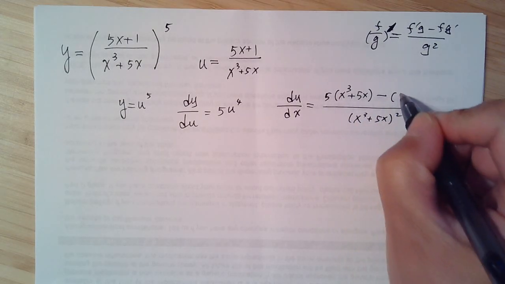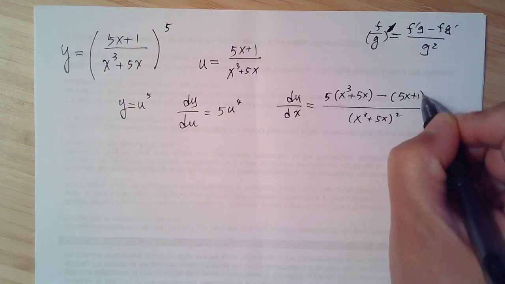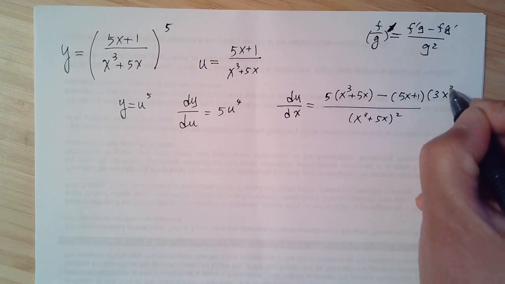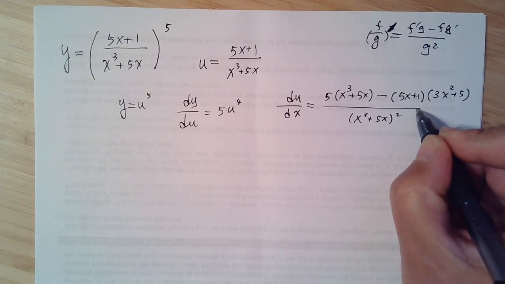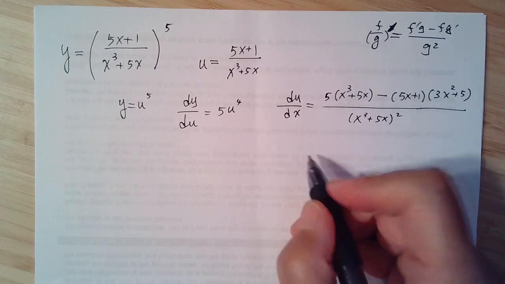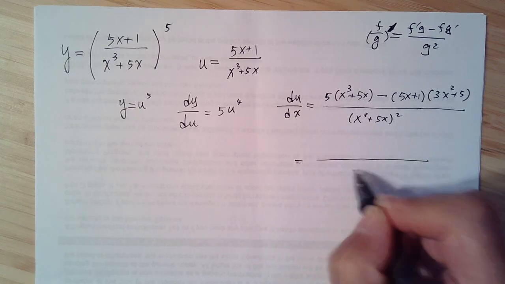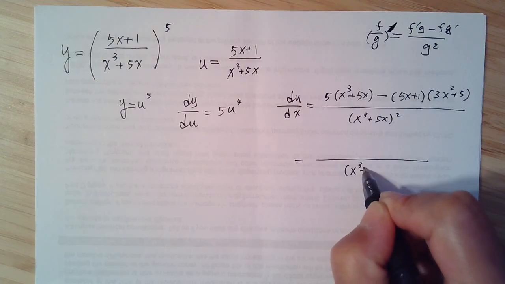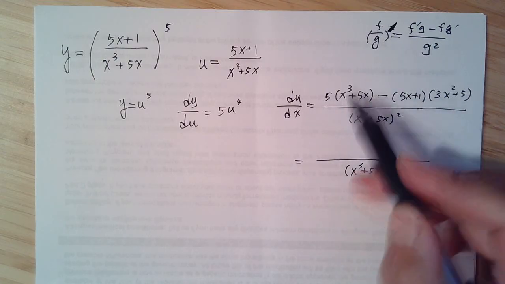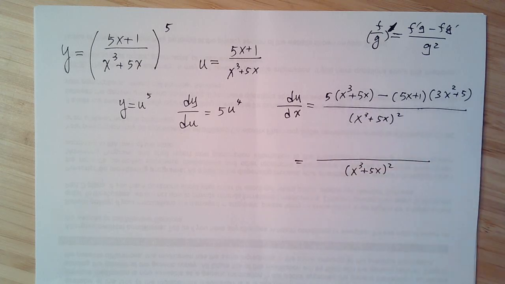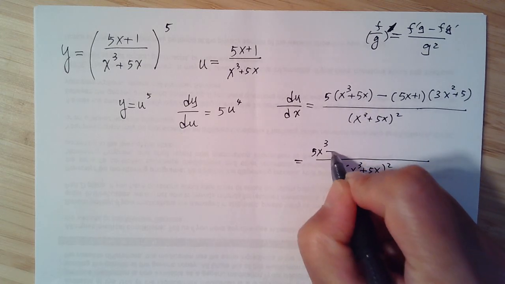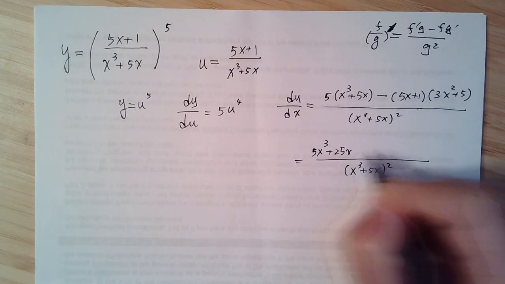Minus, I copy the numerator, and then I take the derivative of the denominator, which should be 3x squared plus 5. Okay, you have done a lot of exercises, so what I'm saying here makes perfect sense to you, right? So I got x to the third plus 5x squared in the denominator, and in the numerator I'm going to do several distributions to simplify. So I get 5x to the third plus 25x, okay?